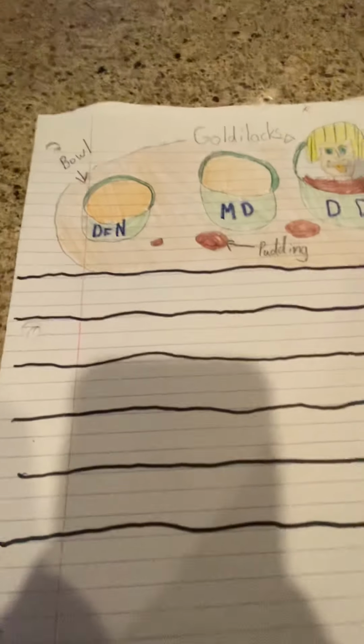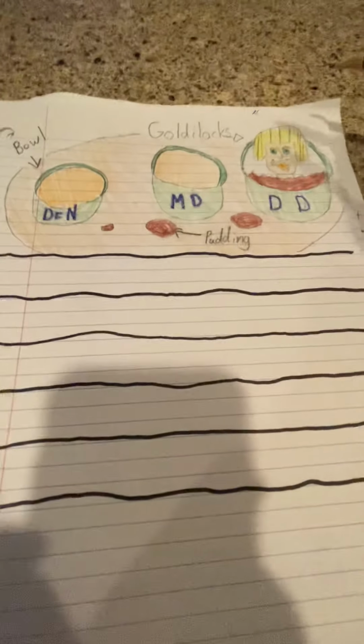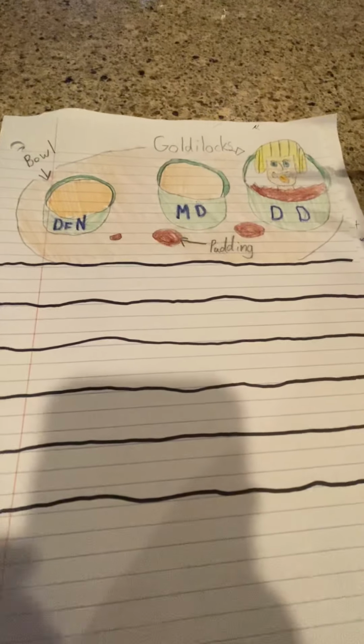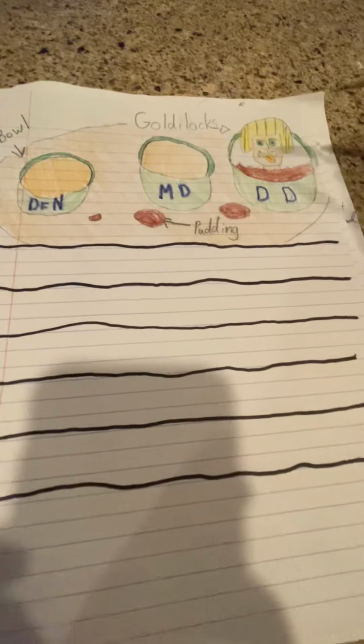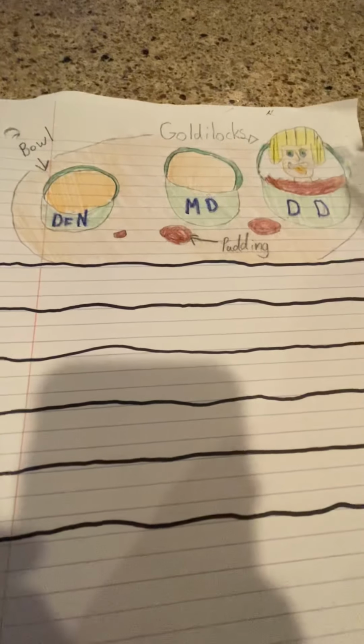All right, so this is day 2 of our writing. At the end of yesterday, I told you that you were to go ahead and draw the picture of the favorite story of Goldilocks that you read. I went ahead and I kind of demonstrated that for you.